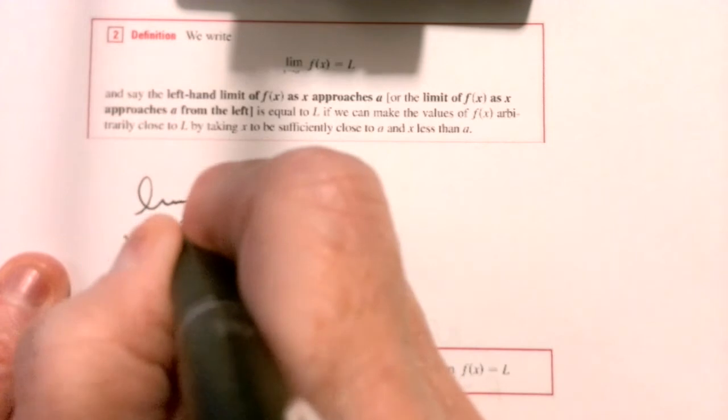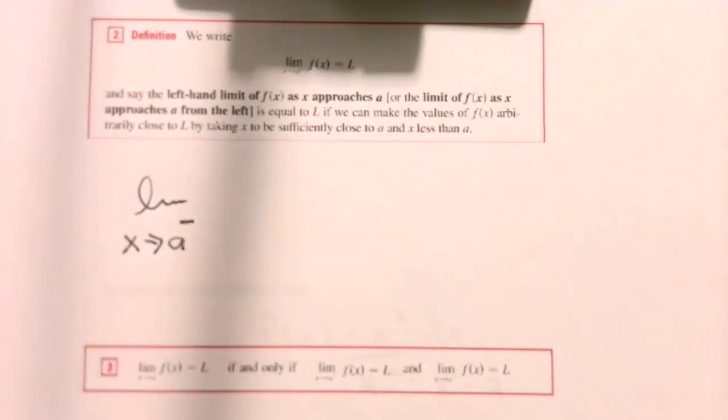Okay, so what we're looking at here is when it says the limit as x approaches a, and it has this minus sign right here. We're going to talk about what that means.